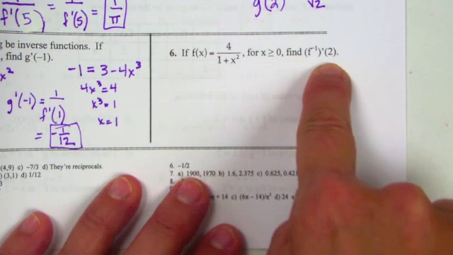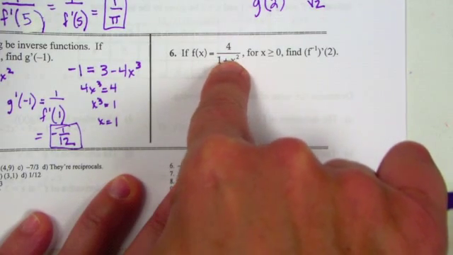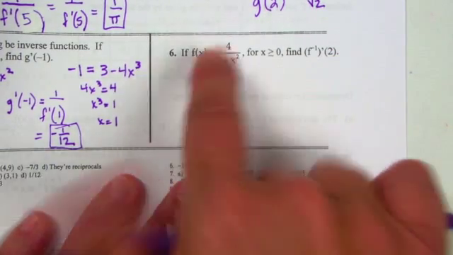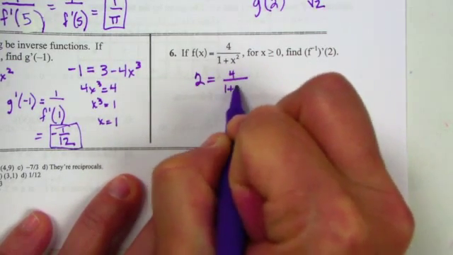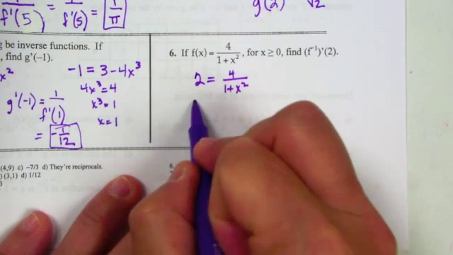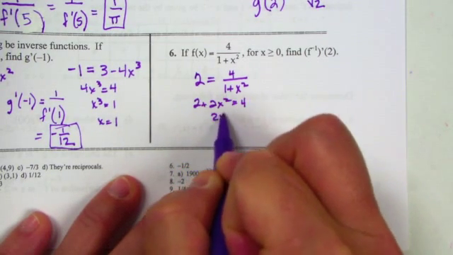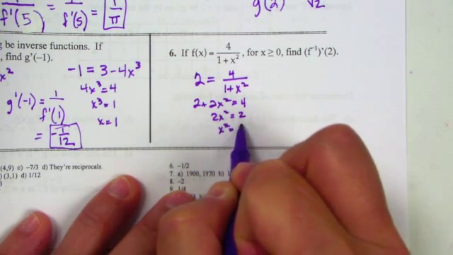Set it equal to that. Because if it's the x value of the inverse, it's the y value of the original. So I'm going to get 2 plus 2x squared is equal to 4. 2x squared is equal to 2. X squared is equal to 1.